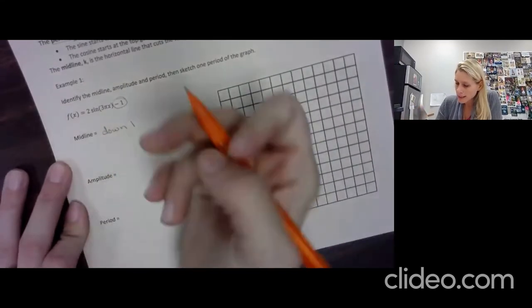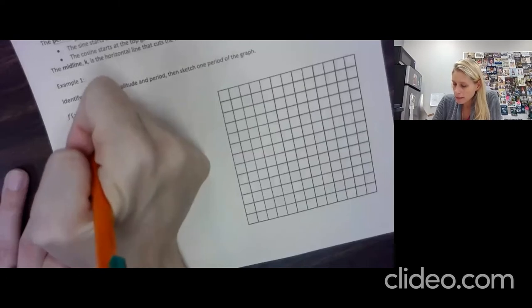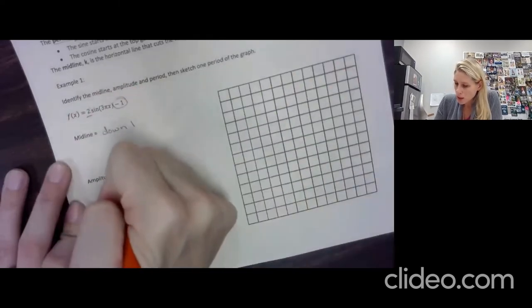And we can see that at -1. Okay. Amplitude is that A part. That's what's in front right there. So that's my A. So my amplitude is 2.